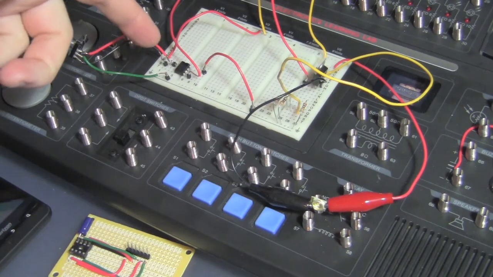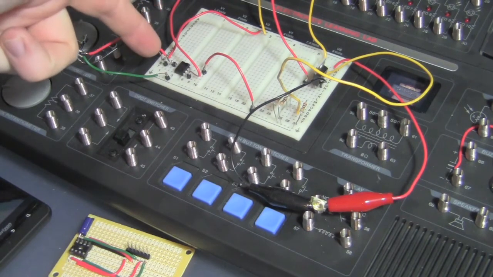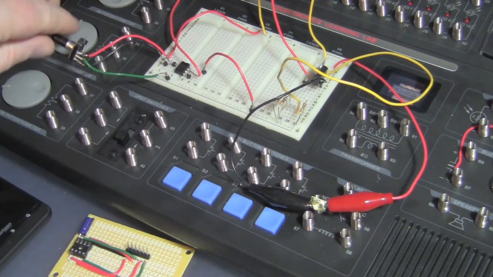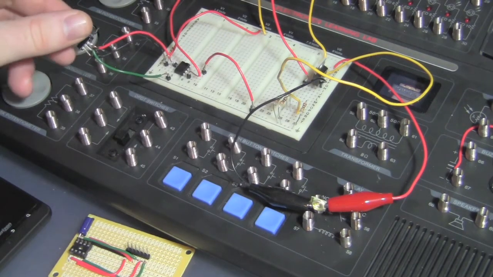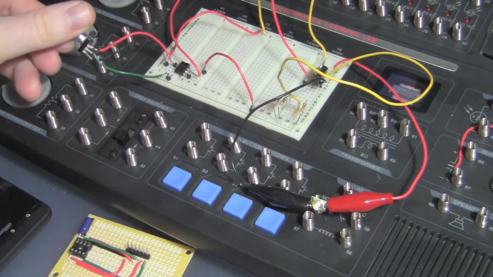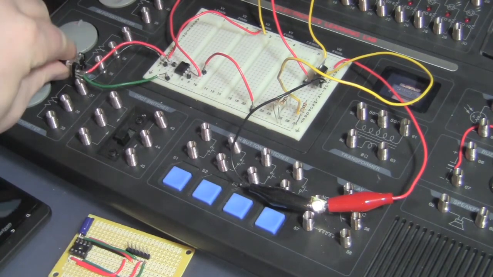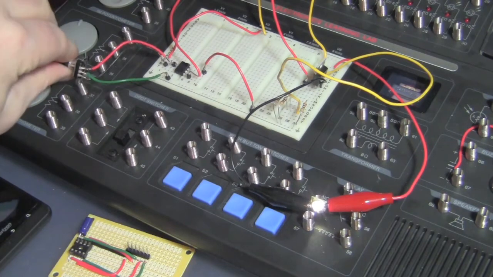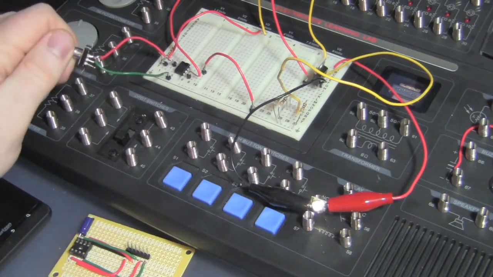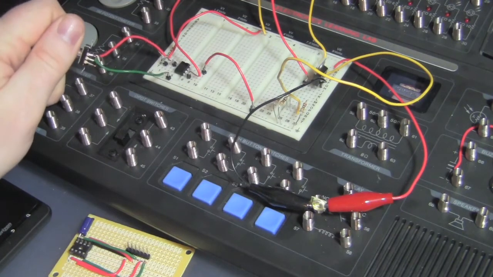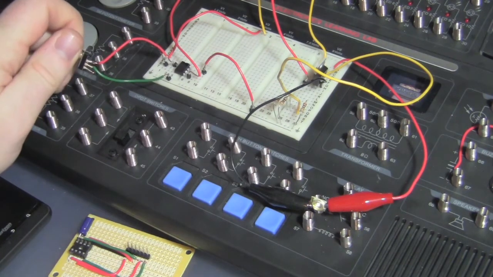This is a microchip. This is a PIC 12F683, and it's also hooked up to a rotary encoder. And as we can see, as I dial the brightness of the LED up with a clockwise movement, the LED glows brighter, and counterclockwise the LED apparently grows more dim.